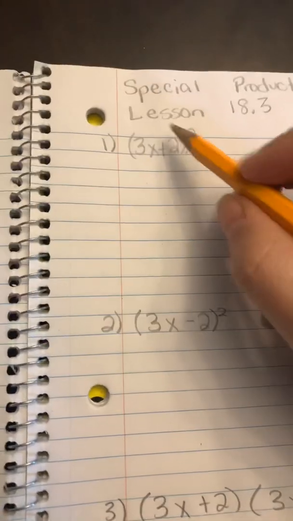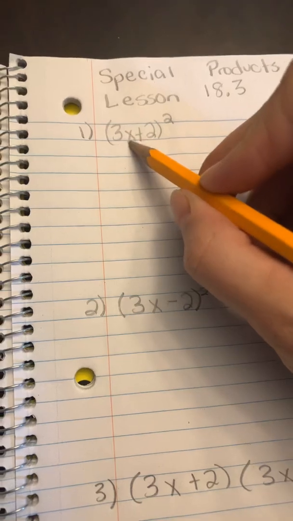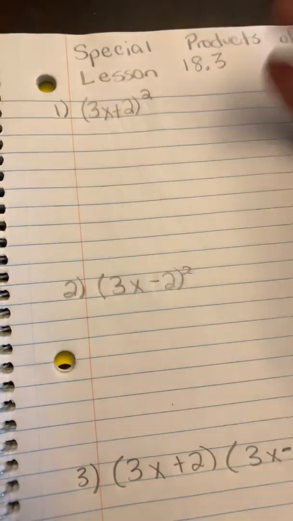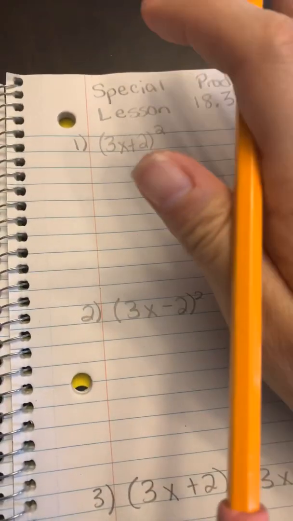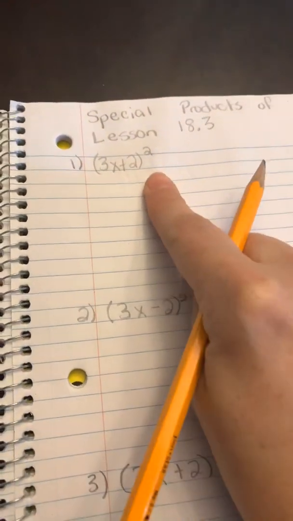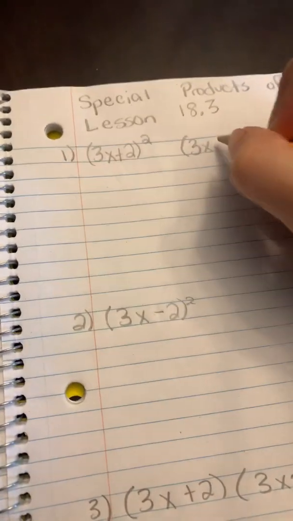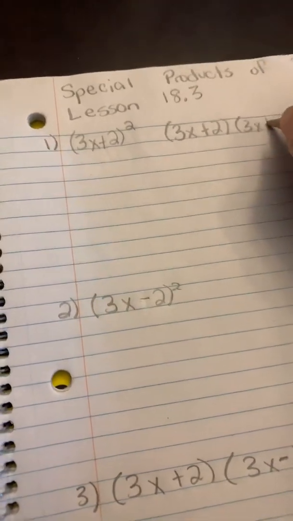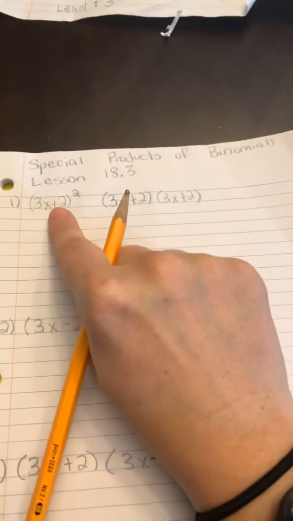All right, so when you see 3x plus 2 squared, a lot of you are going to want to say 3x squared is 3 times 3 is 9, and x times x is x squared. And then you've got 2 squared is 4. But when you see a special product like this, you have to rewrite it to actually see what's being done here. 3x plus 2, and then I'm multiplying it by itself. That's what the exponent says. So this is a lot more than what we did just looking at this.